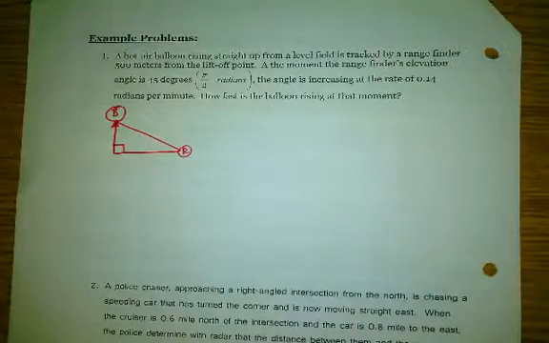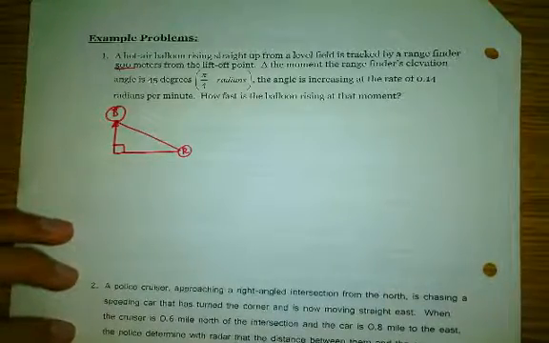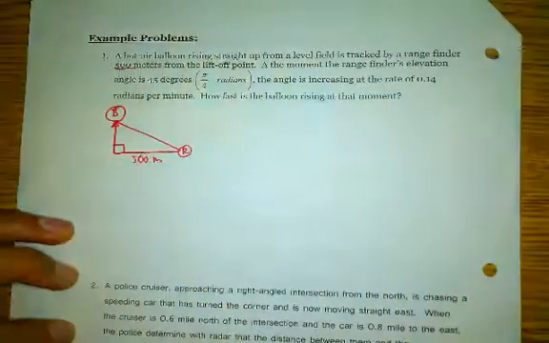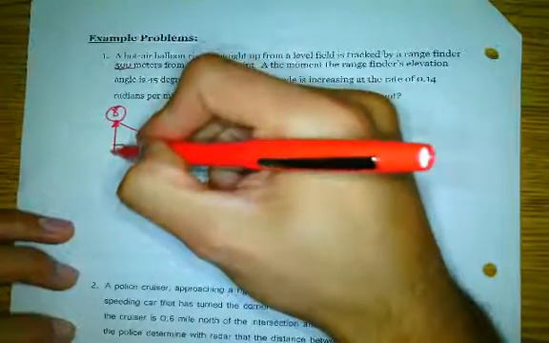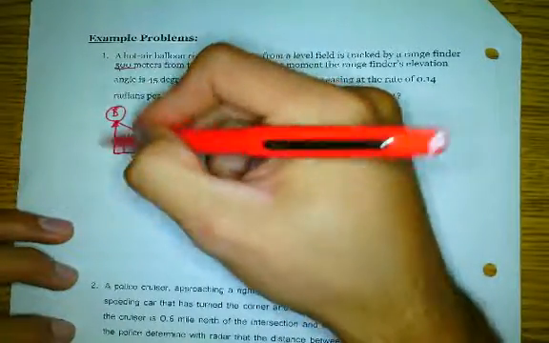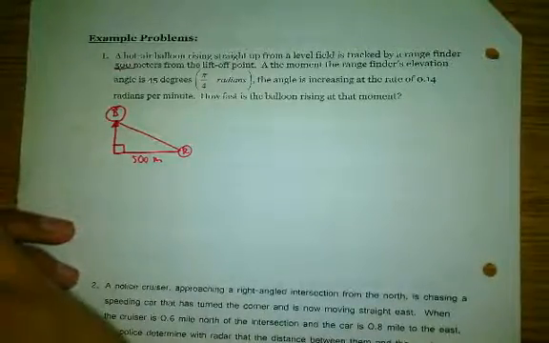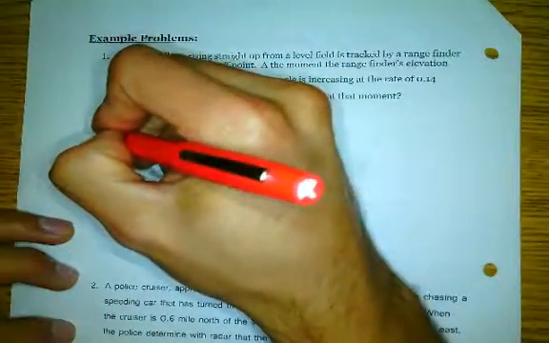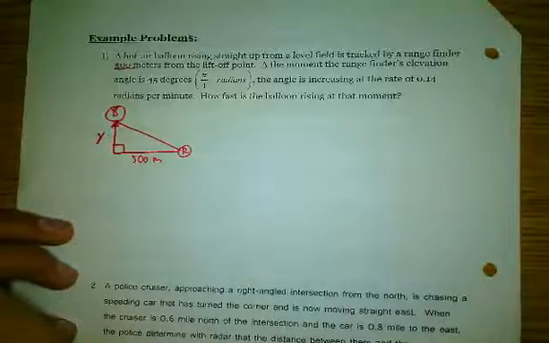Then I'm going to fill out the information that I do know and what it is asking me to find. Okay? We know that it's 500 meters from the lift-off point. Is those 500 meters ever going to change? So you're going to just write it down as 500 meters. We have this balloon that is going up. Is that distance going to change over time? So it's not a set distance, agreed? So you're going to have to use a variable for it. Let's use y since it's going up. Why not? It doesn't matter what variable you use.